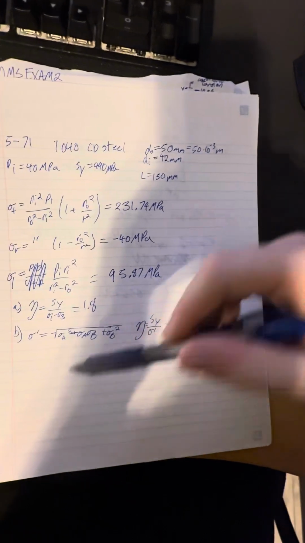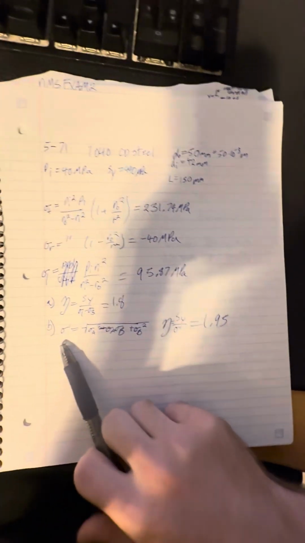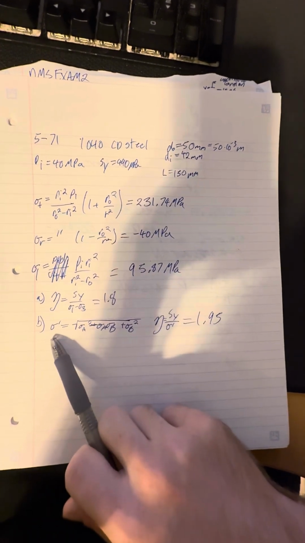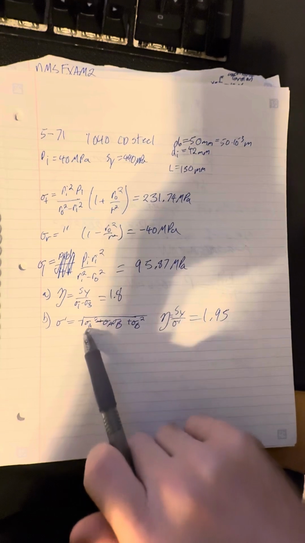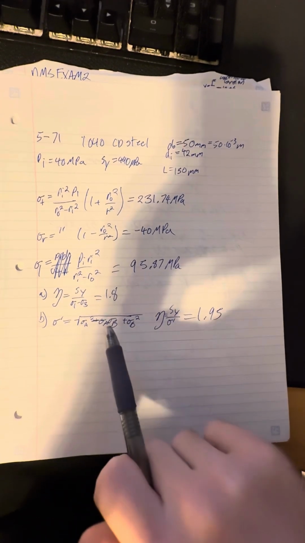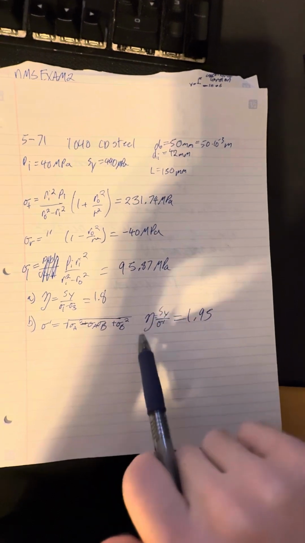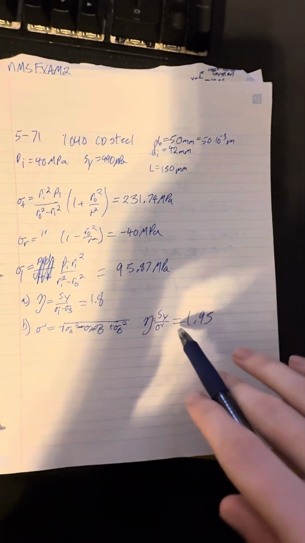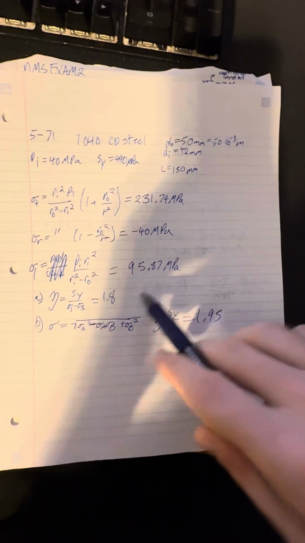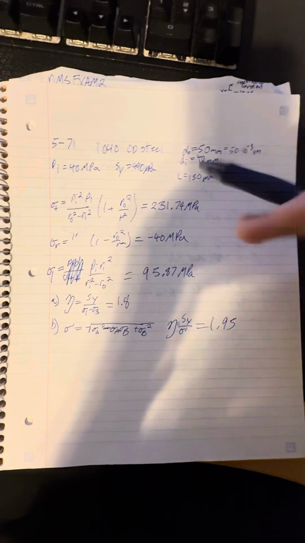And then down here, for the distortion energy theory, it's going to be sigma prime is equal to that same formula, sigma A squared minus sigma A times sigma B plus sigma B squared. And then your factor of safety is going to be equal to the yield strength over that sigma prime, and that's going to give you 1.95. So this one's overall not too bad.